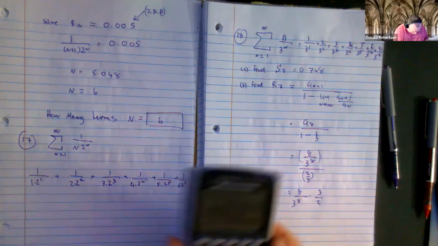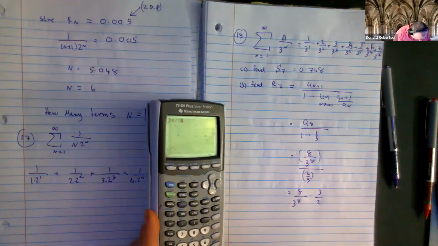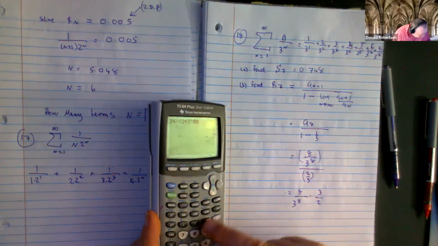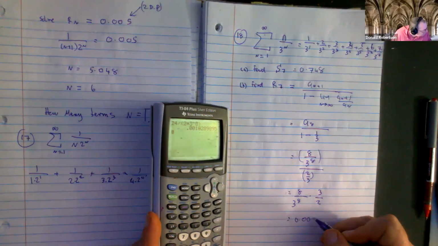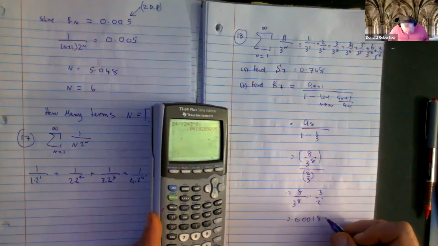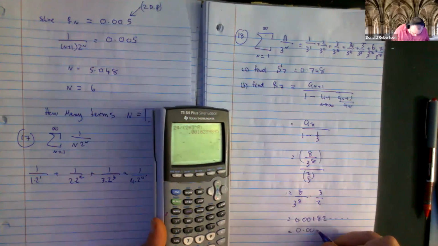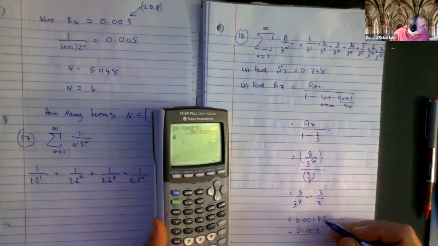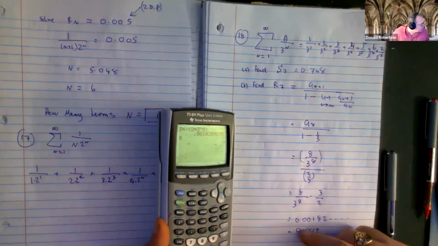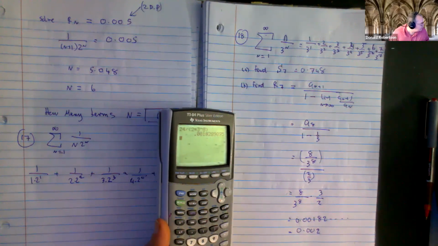And I think I could probably do that on my calculator now. So on the top, it's 24 divided by, do a little bracket and go 2 times 3 to the power of 8. And the answer that we get out of that is 0.00182 blah, blah, blah. What did they want? Oh, they said the answer is 0.002. No, that'd be a 9. I got that guy.